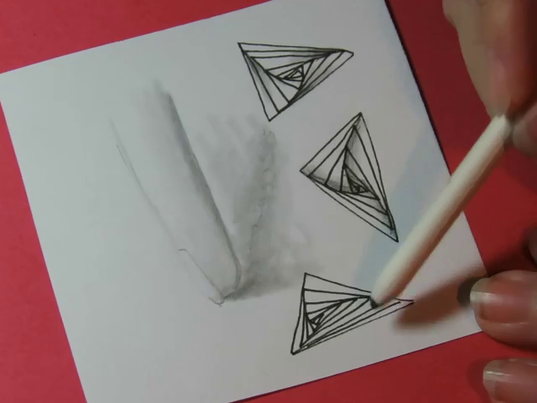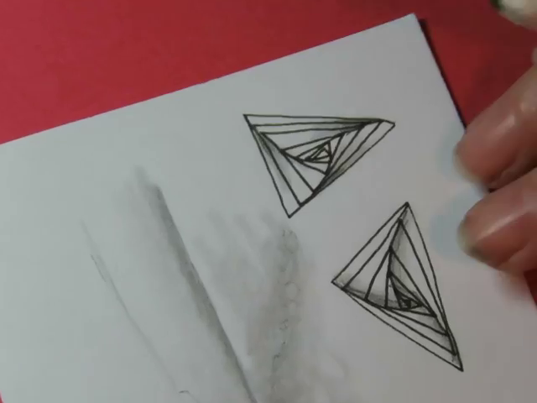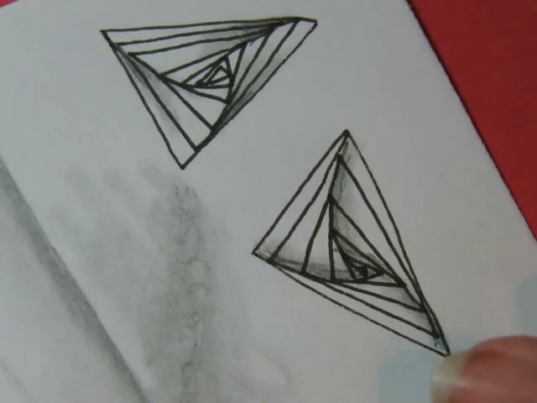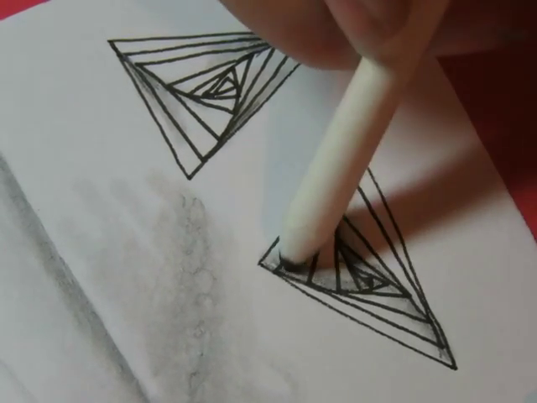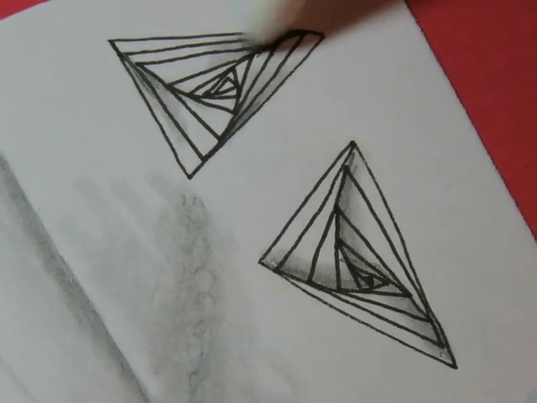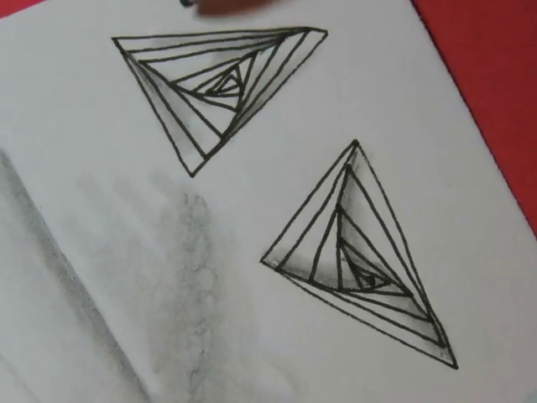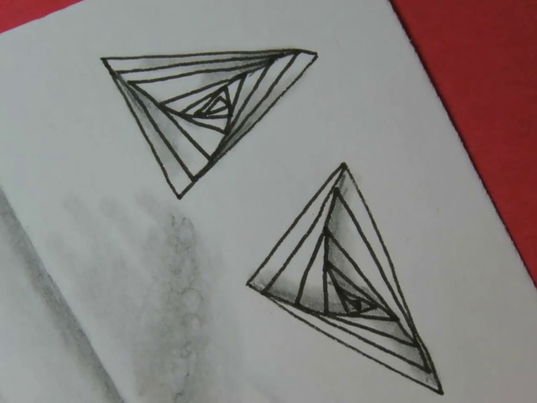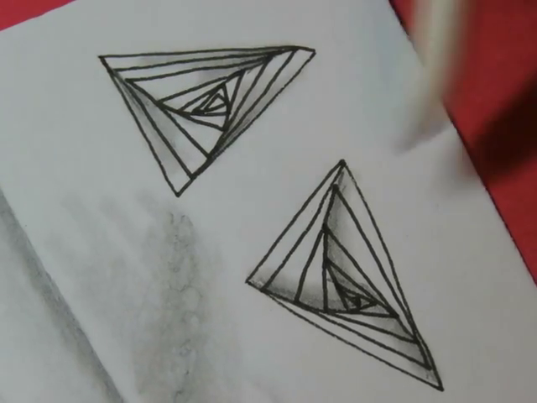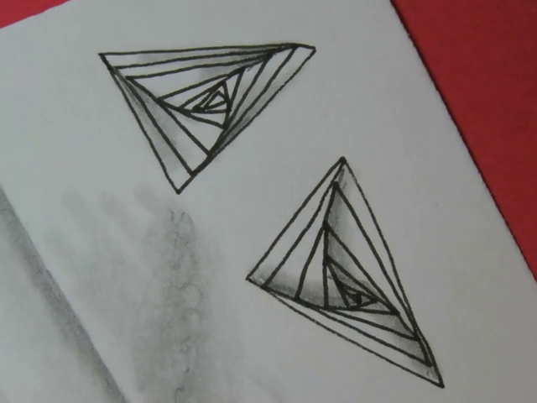Not shading keeps your Zentangles flat. Shading gives them life, but it doesn't matter which way you decide your shading is going to go. Whether you decide it's going to go on this side of this line or on that, either way is perfectly acceptable. They just give slightly different looks. As long as you're consistent on your whole drawing, that you shade the same way, it's fine.